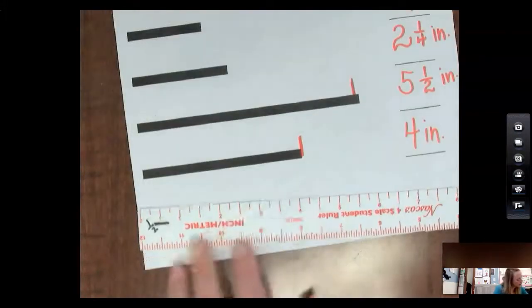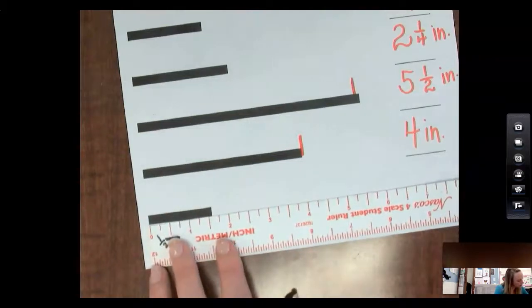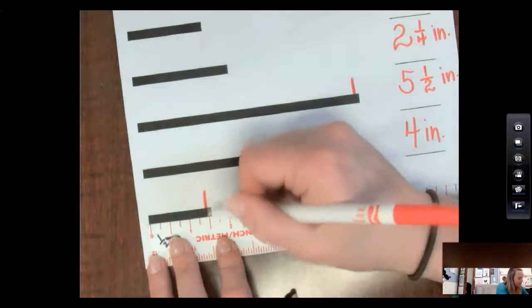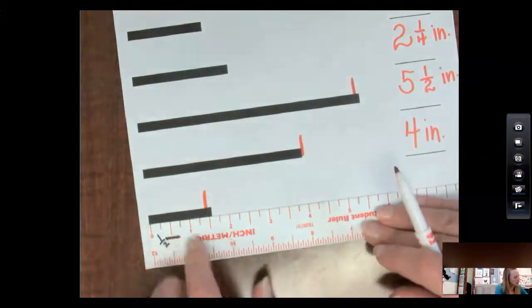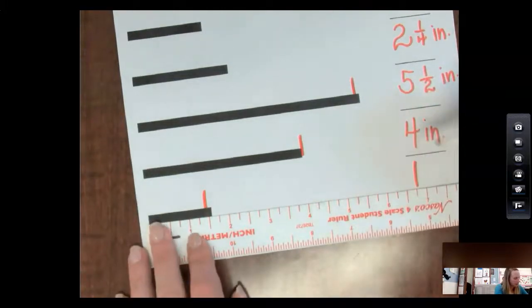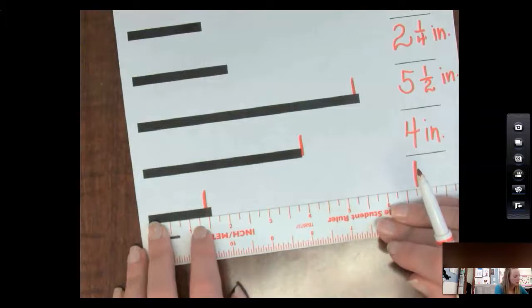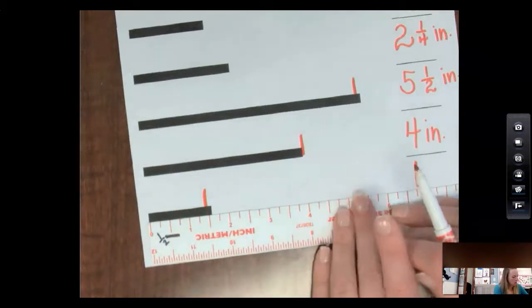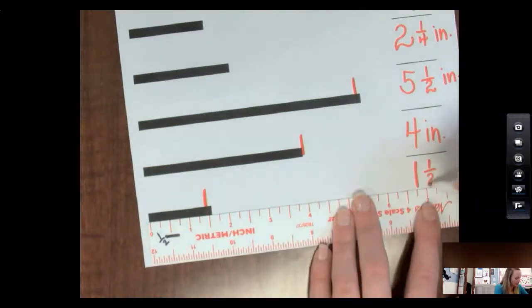All right, let's do our last one for today. All right, kiddos. I would say it's close to right here. So it's between the 1 and the 2. What's our big number? We always go back, just like telling time. It's a 1. And then let's sing our song. You ready? You got to start at the line right after the 1. 1/4, 1/2. So it is a 1/2 inch.